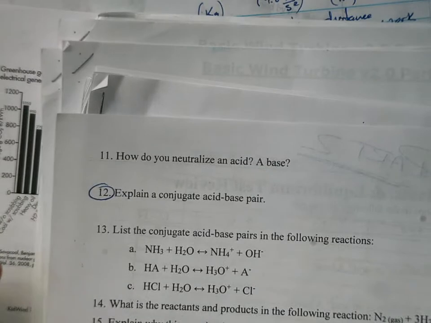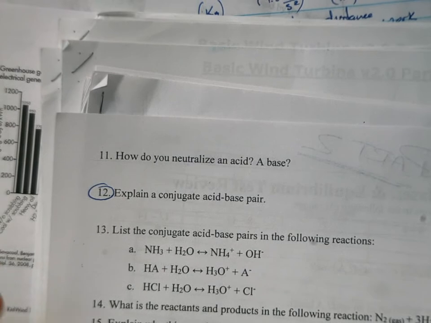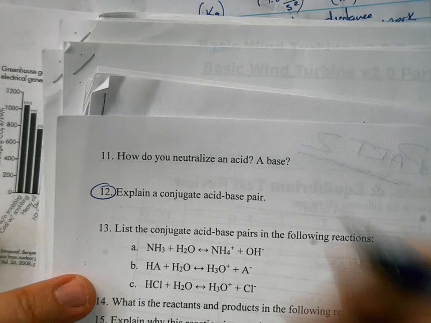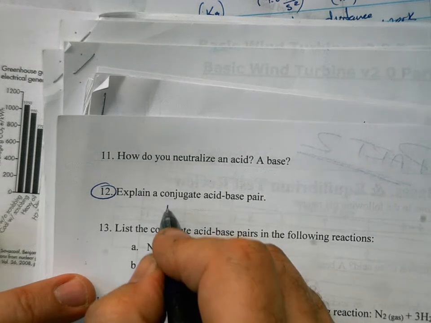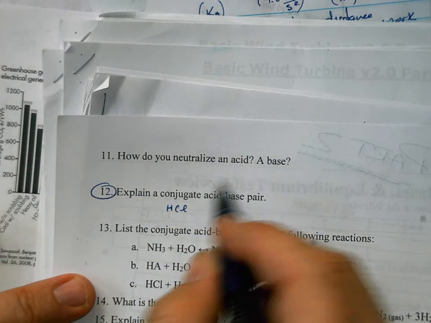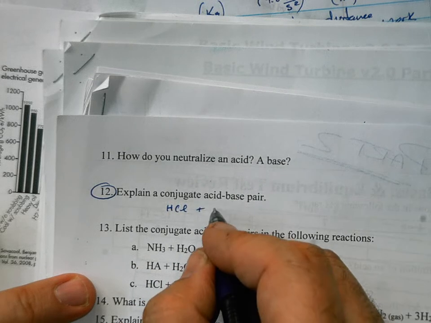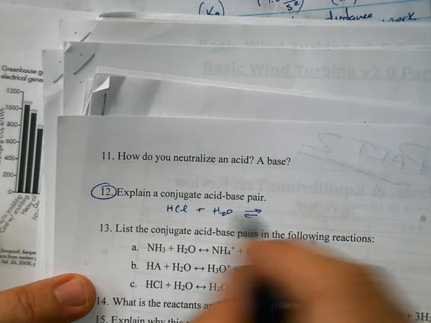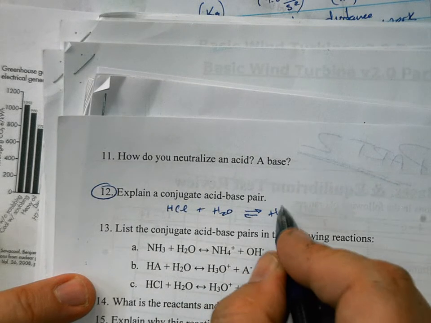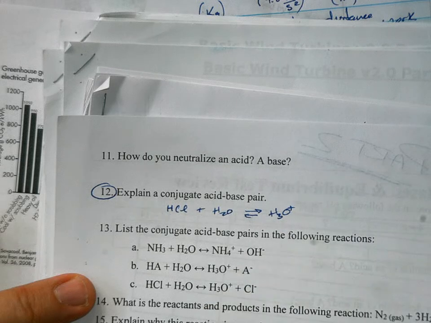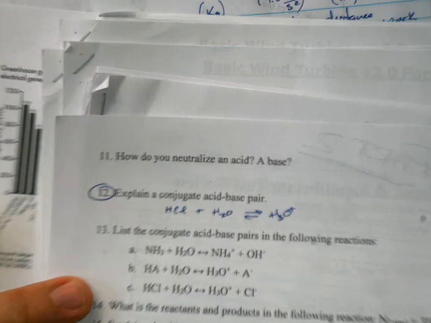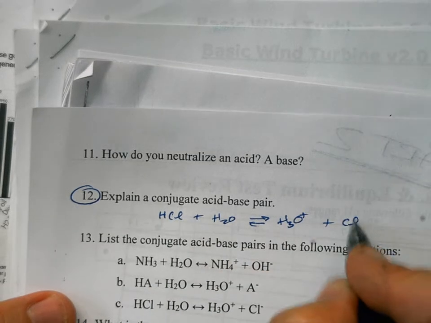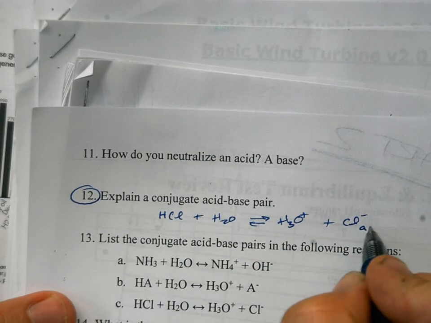So explain a conjugate acid and base pair. Well, whenever we have a reaction where, let's say, we've got HCl plus water, in equilibrium, forming H3O plus, hydronium ions. Make sure you got that. Hydronium ions plus chloride ions. Now this would be in an aqueous solution.